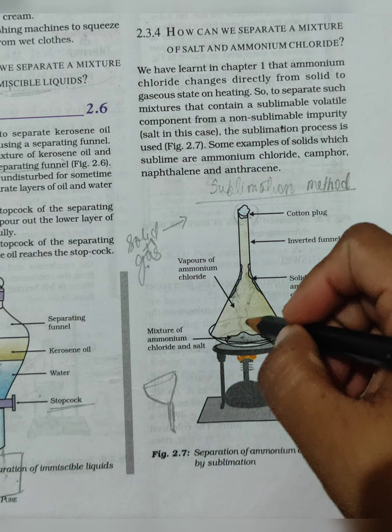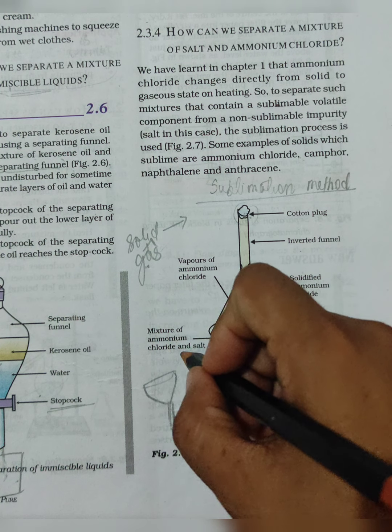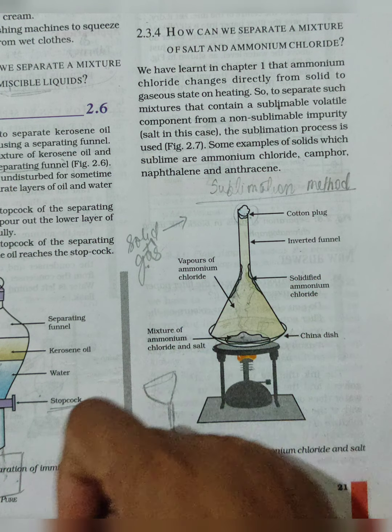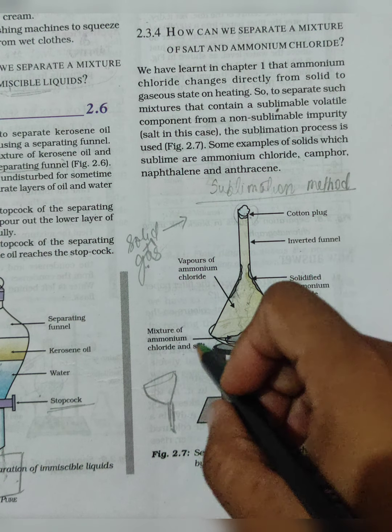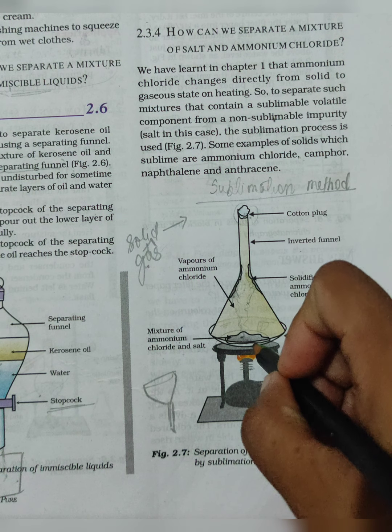Why is it that the vapors of ammonium chloride rose up? Why not salt? Because ammonium chloride is volatile. Volatile means which vaporizes easily. That is the only reason why vapors of ammonium chloride rose up. And what is left behind? Salt is left behind.